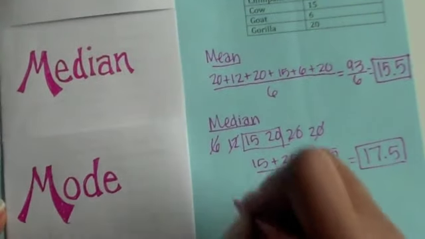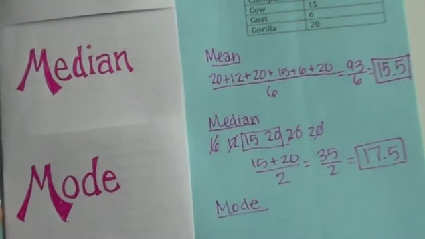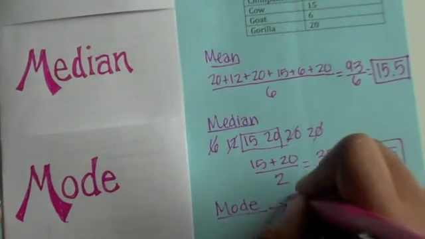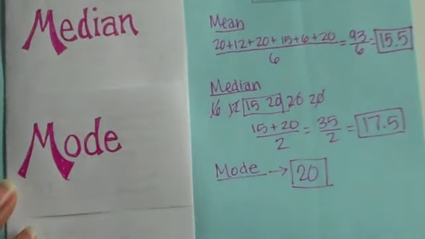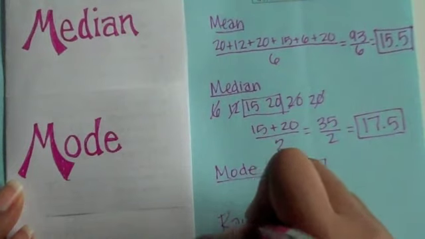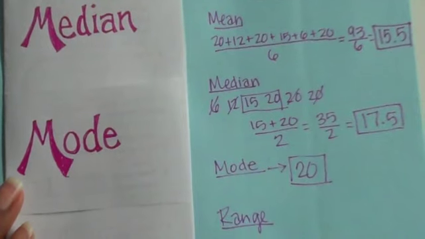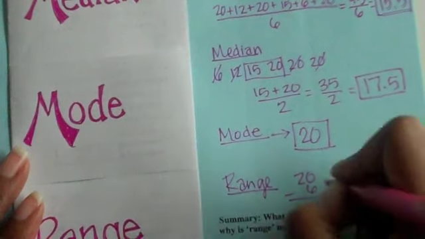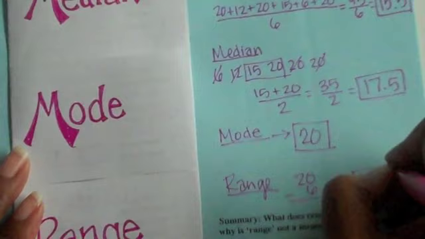Okay. Next value or measurement you should have found was the mode. And remember, mode is just the most often. And I can tell by looking at the numbers that I've got that 20 occurs 3 times, and that's more often than any other. So my mode is 20. Last thing is my range. Okay, and range, we think difference, so we want to take our highest value and subtract from it our lowest value, and we end up with a range of 14.